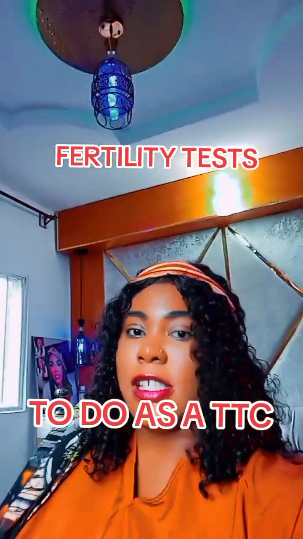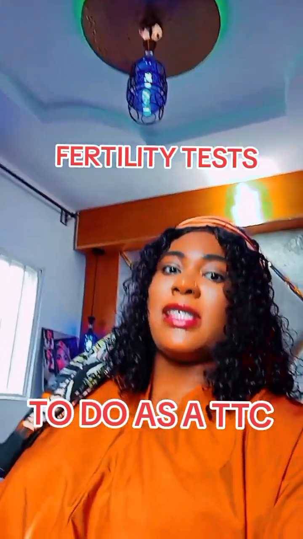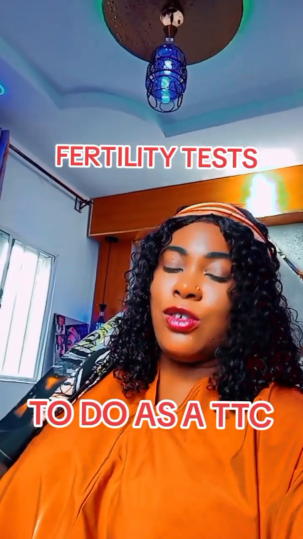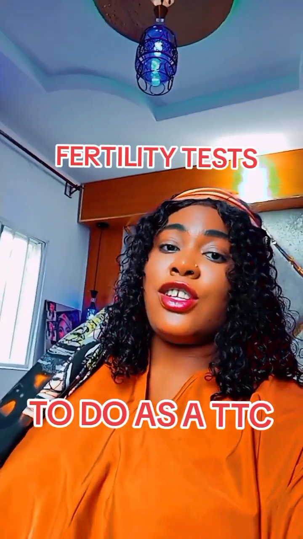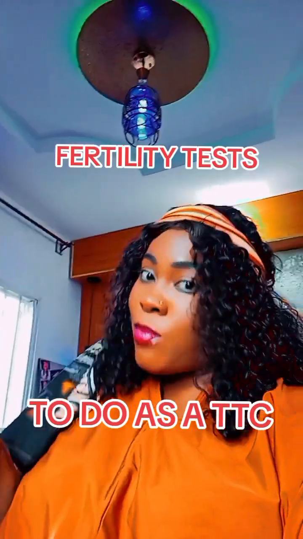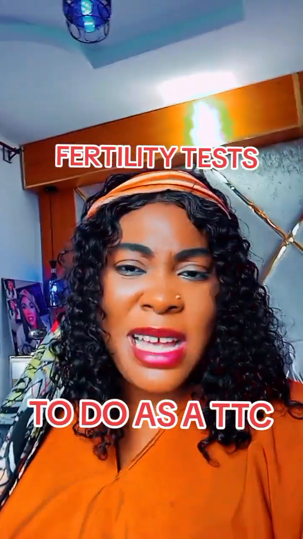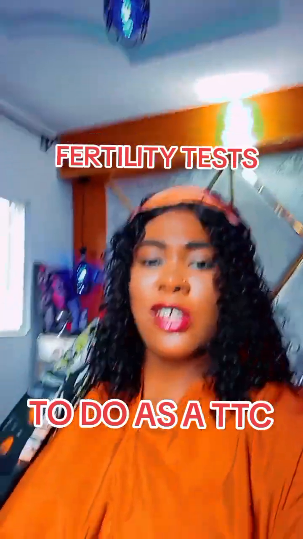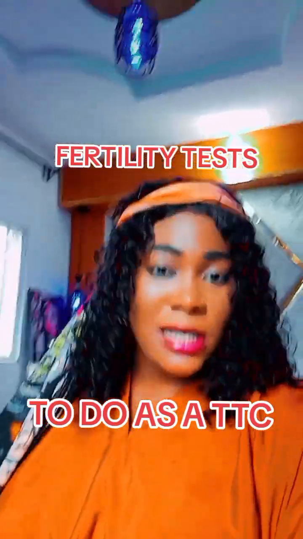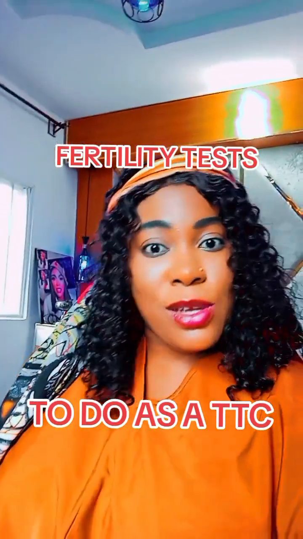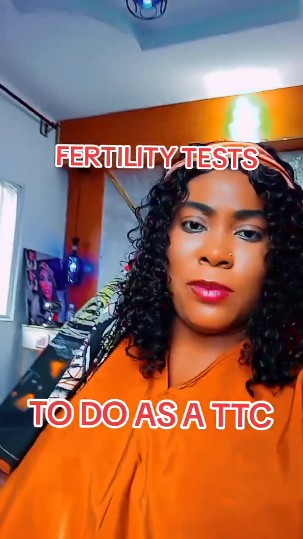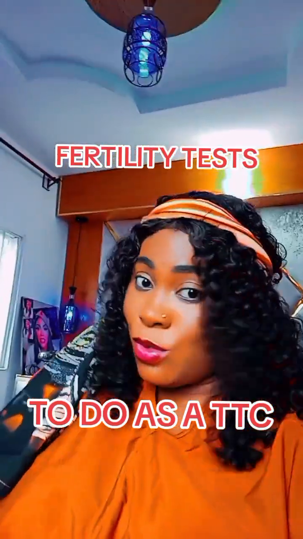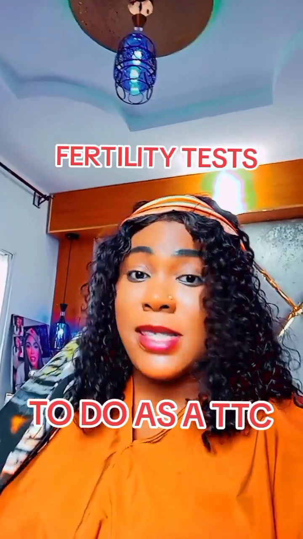Today, I would like to explain the basic fertility tests you need to check if you are out there trying to conceive, mother. The reason I'm doing this is because I've noticed some women don't know the right fertility test to do, while some know the type of test to do, but they don't know the particular time to do it, because it's all about timing.